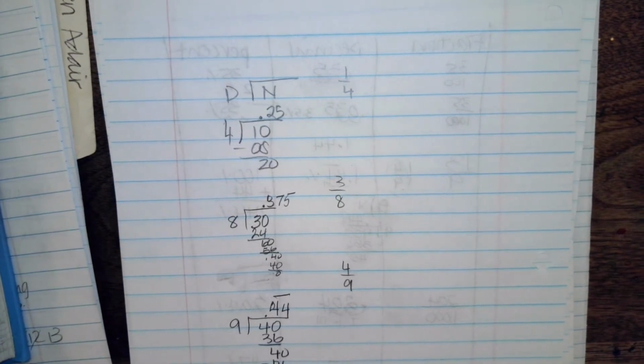Yes. And for the next one I also got terminating, 0.375. Correct. And then for 4/9, I got repeating and 0.4 repeating. Yep. You've got it, darling.